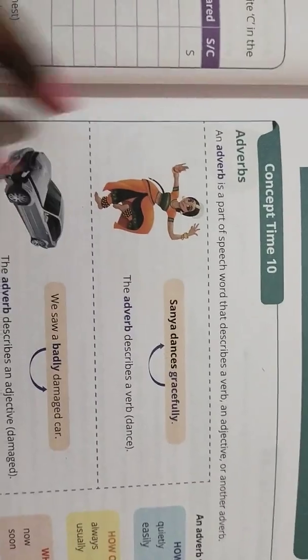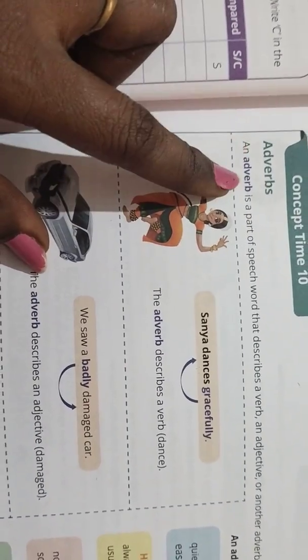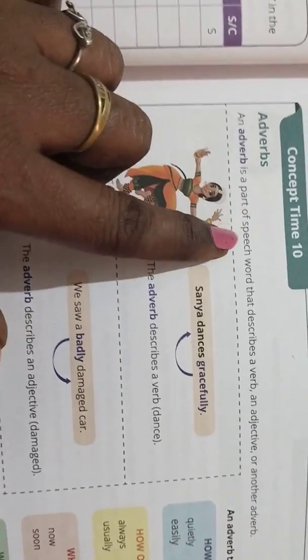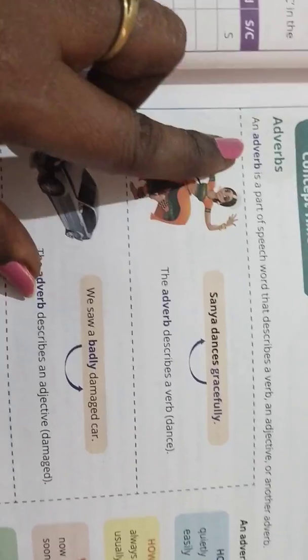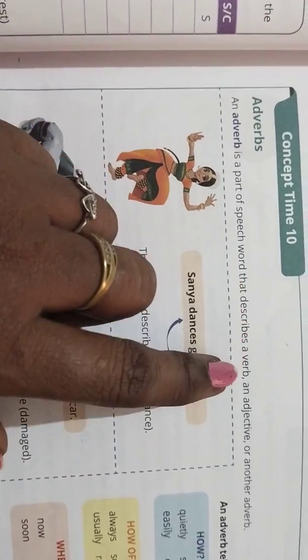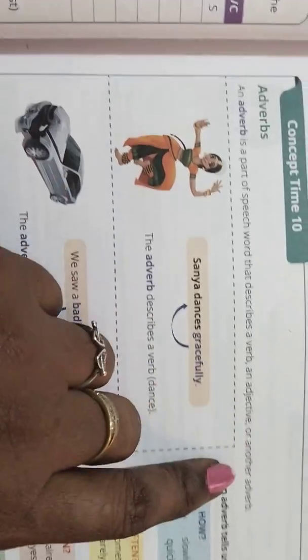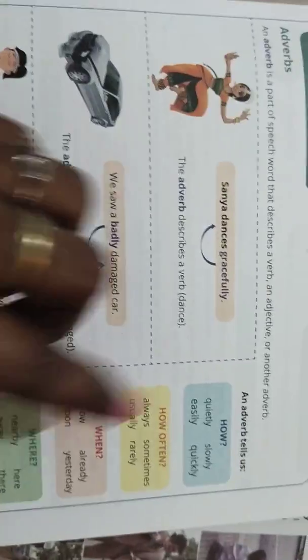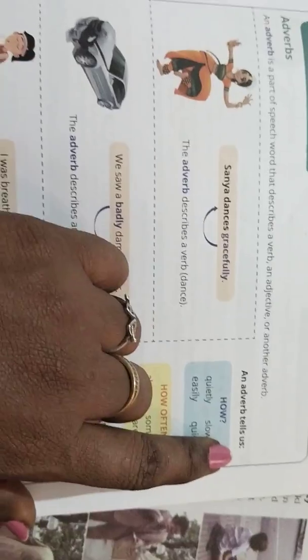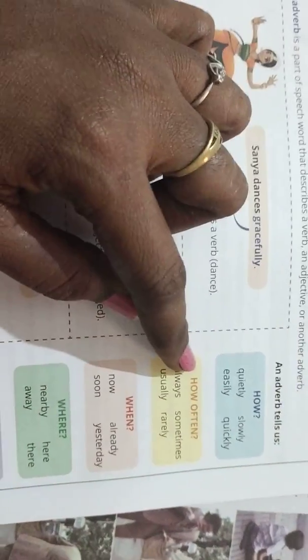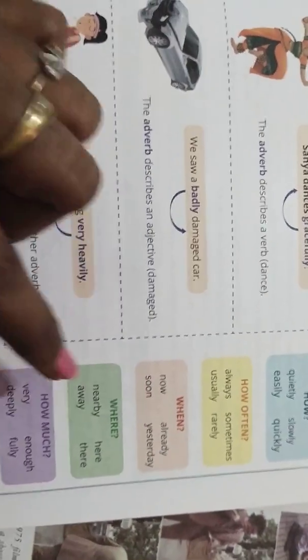The next topic we are going to learn is about adverbs. An adverb is a part of speech. Already we have told you, in unit 1 we learned only 4 forms of parts of speech, isn't it? So another part of speech is the adverb. An adverb is a word that describes a verb, an adjective or another adverb. You can see that adverbs tell us how, how often, when, where and how much.